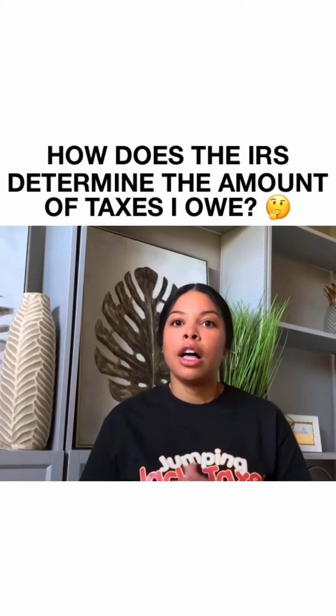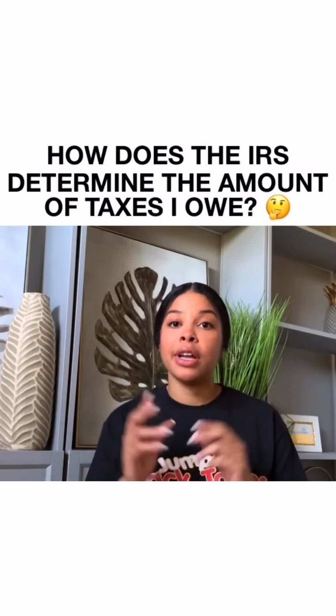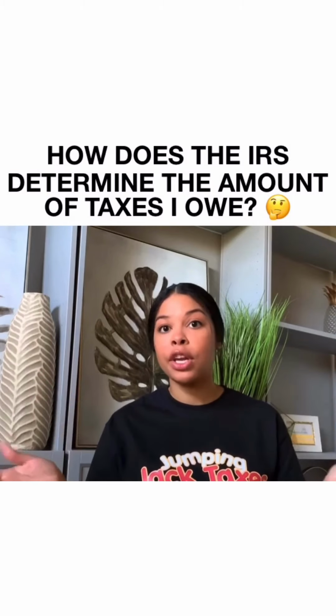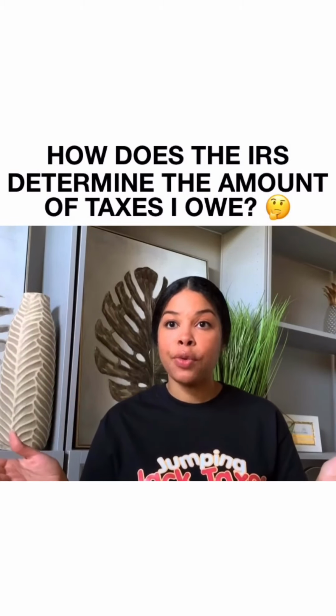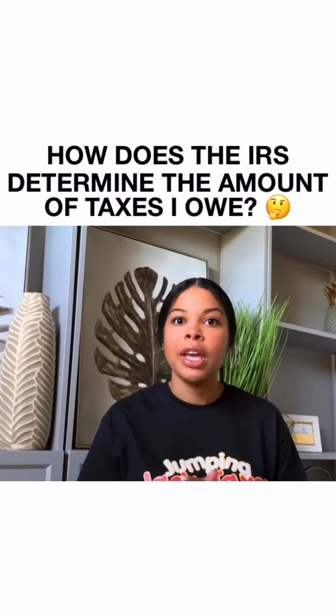To sum it all up, if you have paid in more than your tax liability, then you get a refund. If you have not paid enough, you're going to owe, unfortunately.